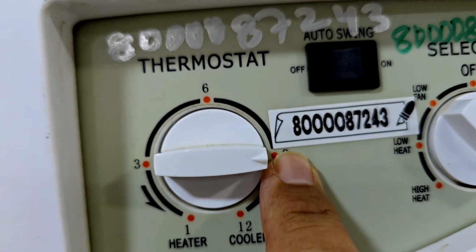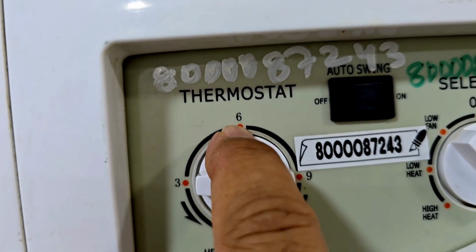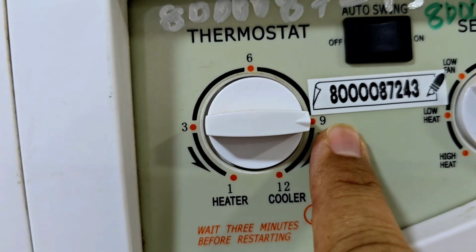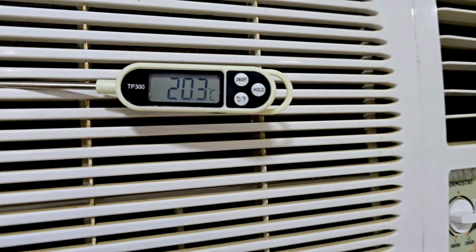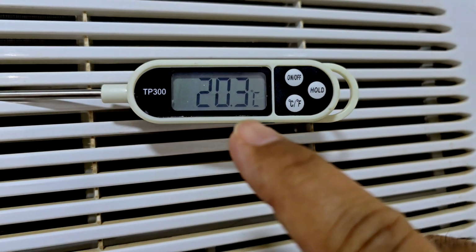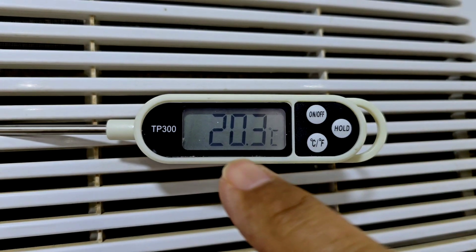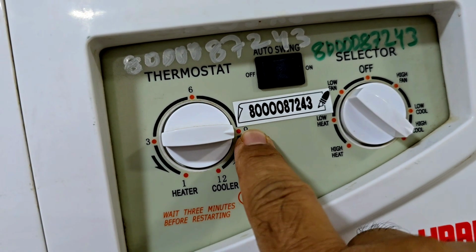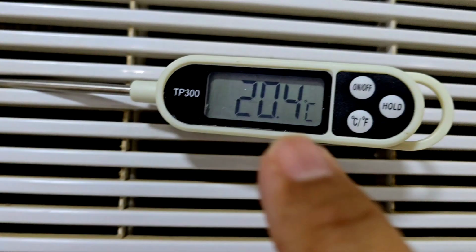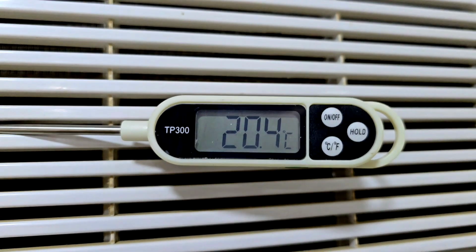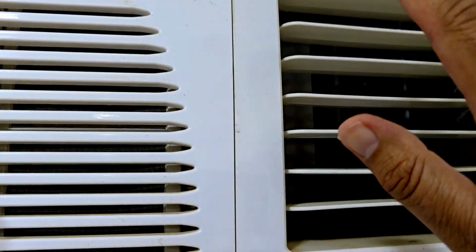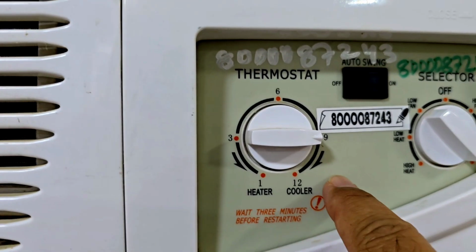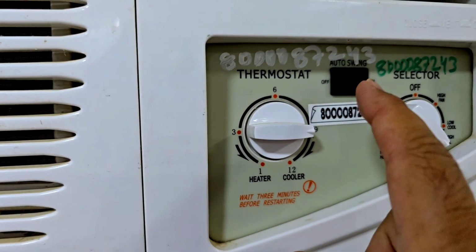This is number 9. Before, on number 6, it cut off at 23 degrees Celsius. Now we will check on number 9. You can see before our temperature was 23 degrees Celsius, and our compressor closed on number 6. But now with the thermostat on number 9, it goes to 20.4 degrees Celsius, but it's still working, still cooling, because it's on more cool. So we'll see what's the difference between 6 and 9.